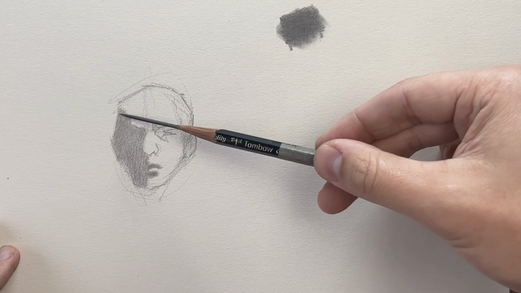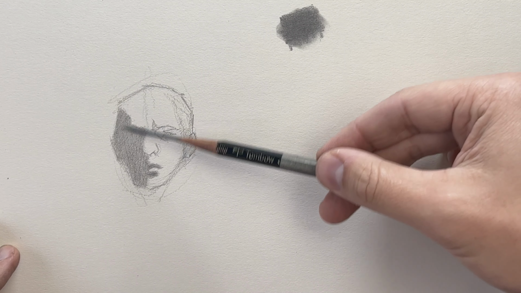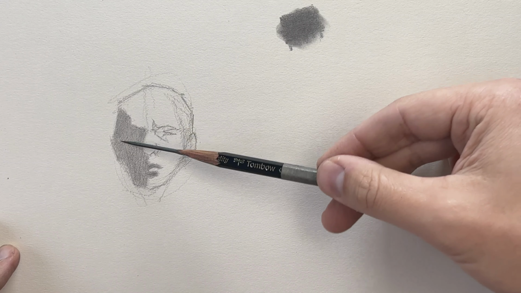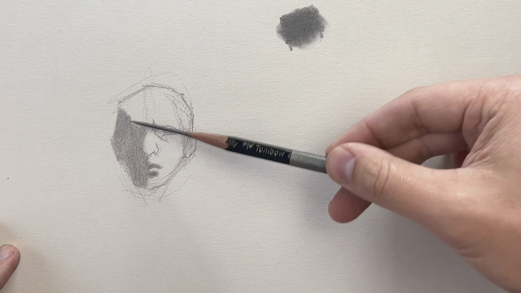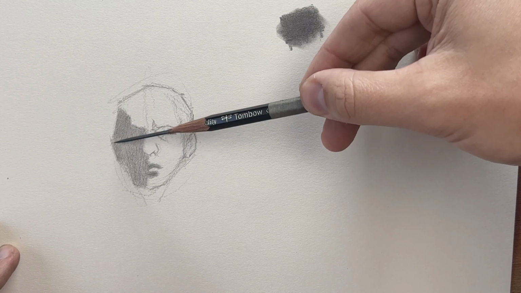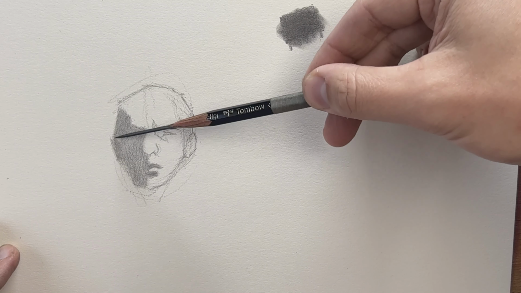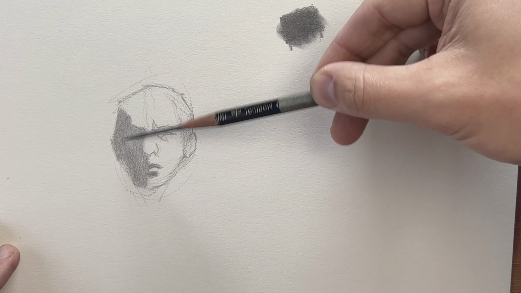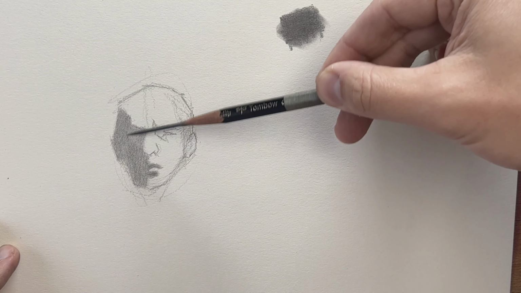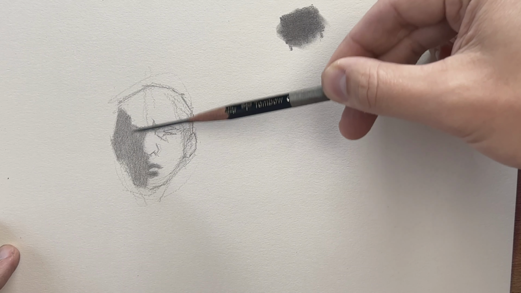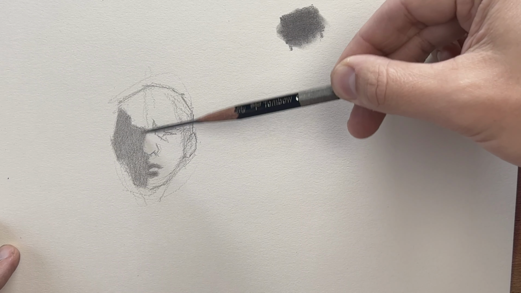And this is going to be a way, with a sharper pencil, of filling in those holes that an H pencil is just too thick to fill in. And already you can see that this is filling in a very nice, even tone for this shadow shape.